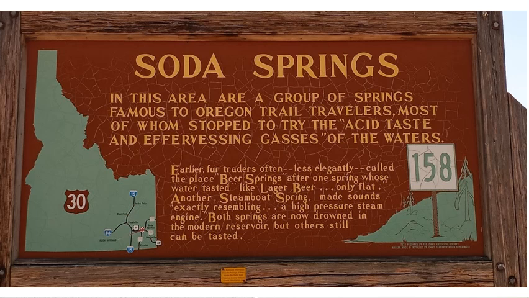Now, some springs can come up out of the ground with carbonation in them. We think about carbonation being added to water. You've had carbonated water, but there are some springs, especially in the Soda Springs area of Idaho, where the carbonation is natural.